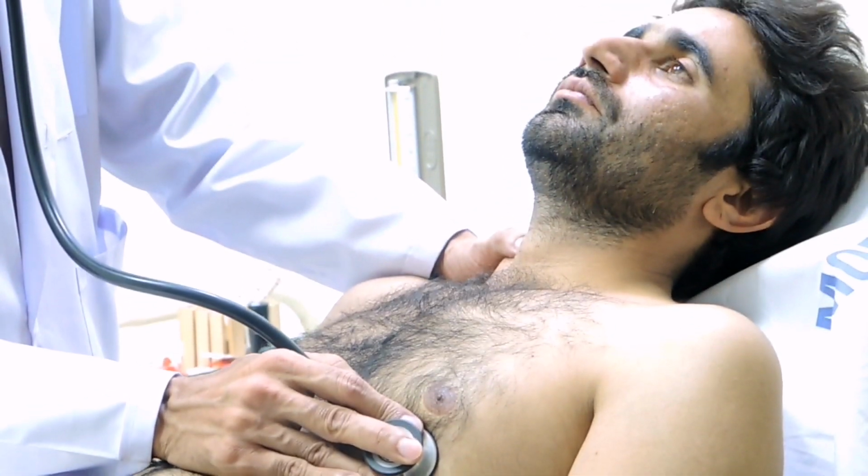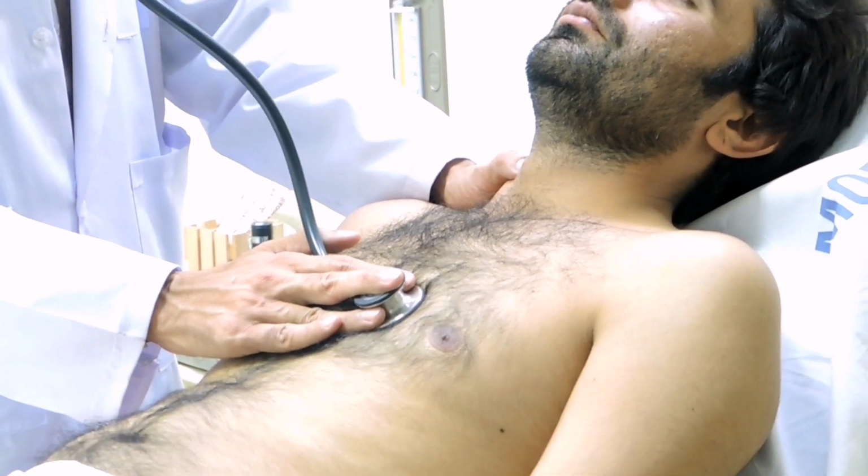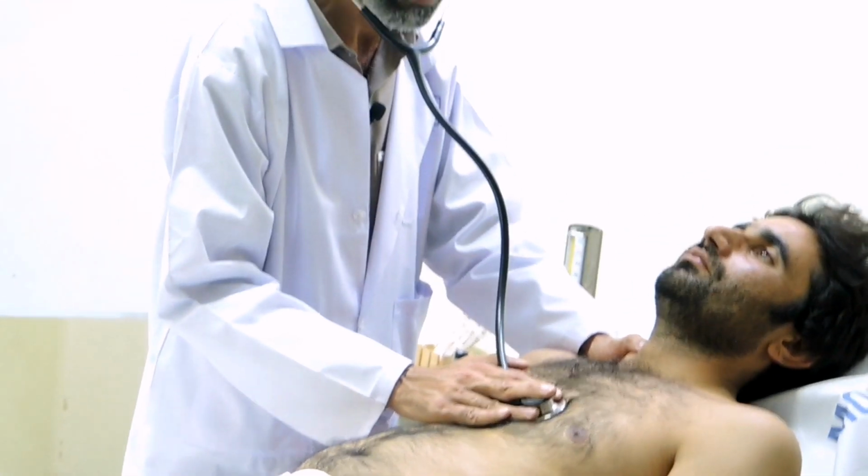Breathe out. This is tricuspid area. Breathe in. This is pulmonic area. Breathe in. This is the aortic A1 area. Breathe out. Remember that right-sided murmur increase in intensity with inspiration, while left-sided murmur increase in intensity with expiration.